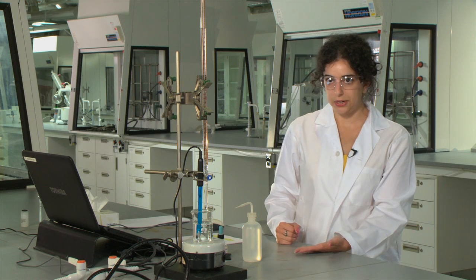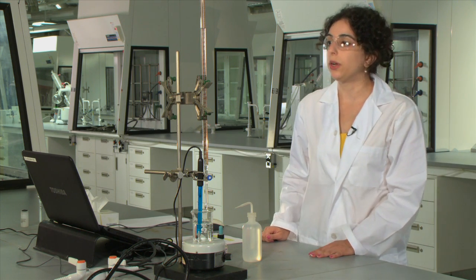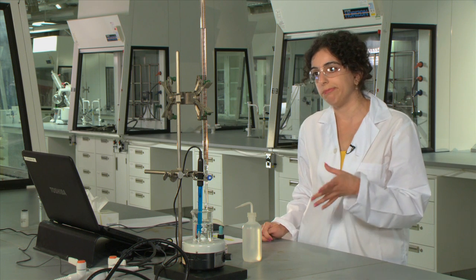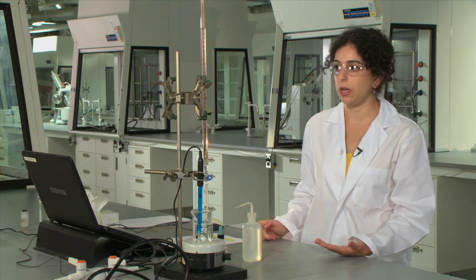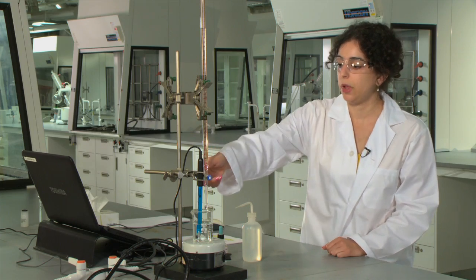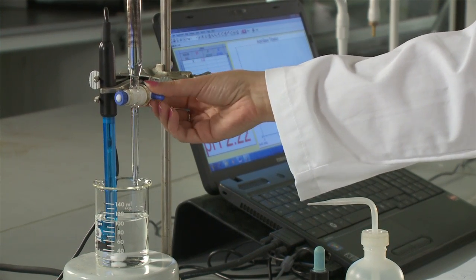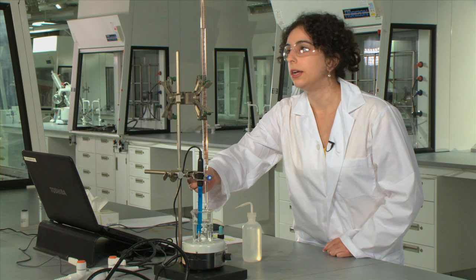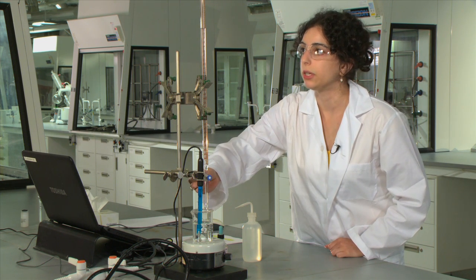Now we're going to add some base. As we were noting earlier, we're starting at 19.5 roughly, so we're going to add 2 mils of sodium hydroxide. To do this, you just open the stopcock on the burette until it reaches around 21.5 milliliters.